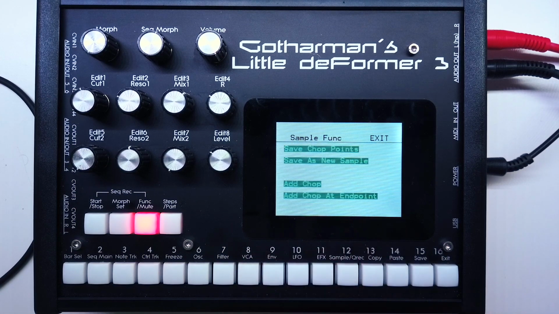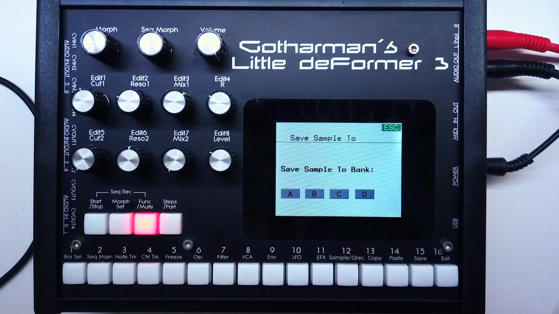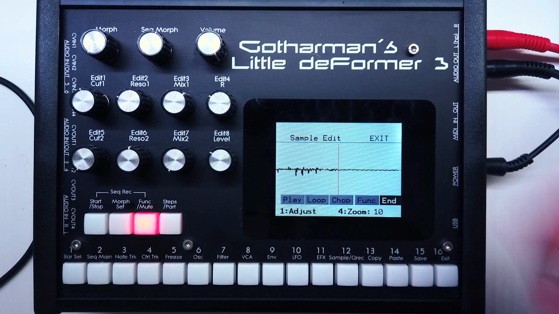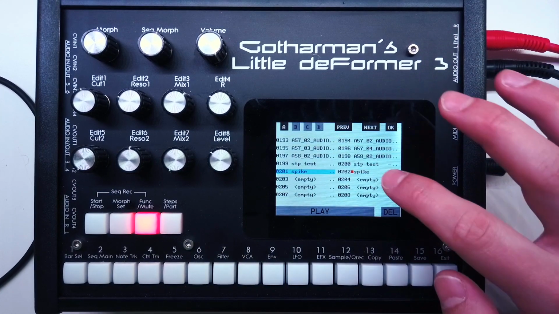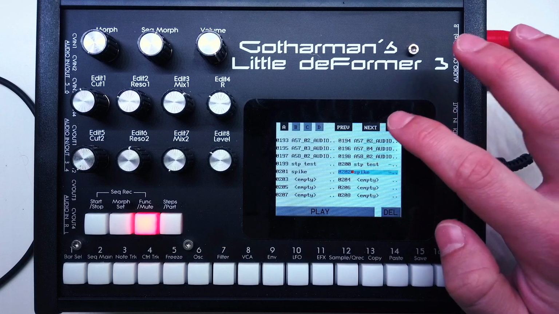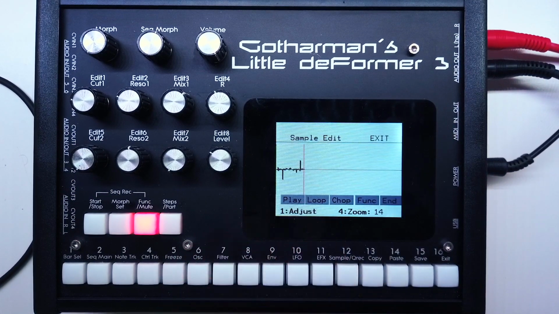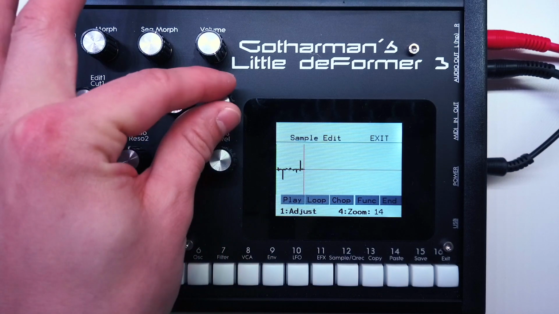Pressing the function button lets me save the sample as a new sample, which we'll do because then we have just a clean start and end point. I'll save it to sample bank A. And yeah, now I can choose this new sample. It's this one here, and it's called Spike Part. Let's go back to the graphical waveform editor. Now let's zoom in a little bit.